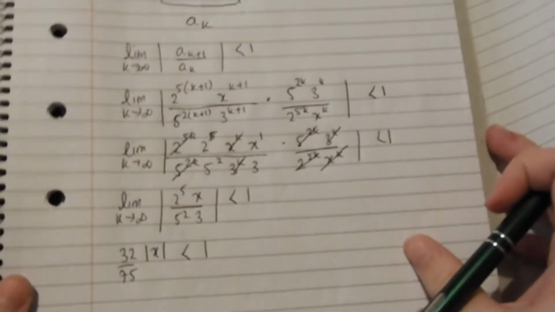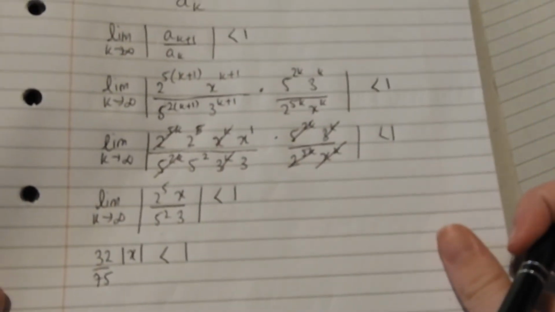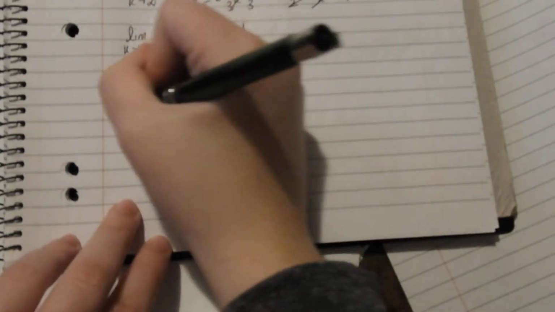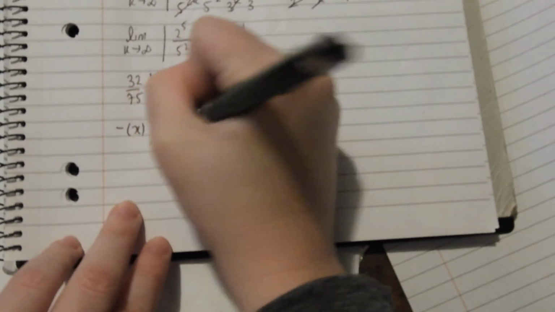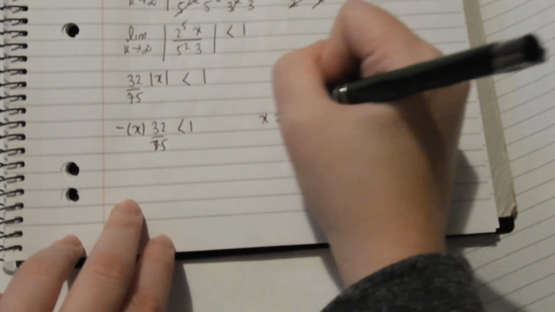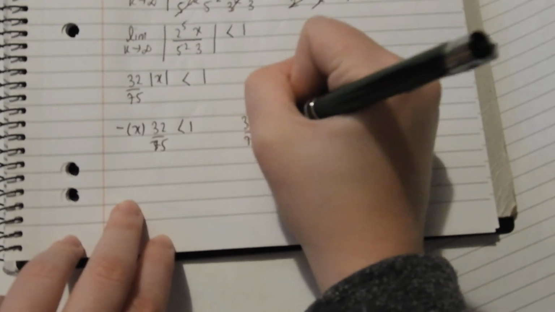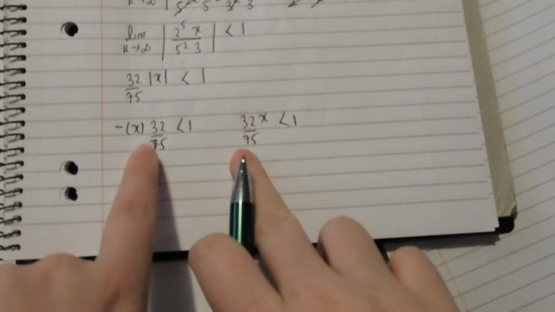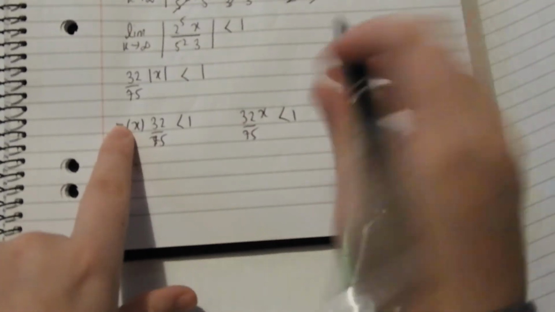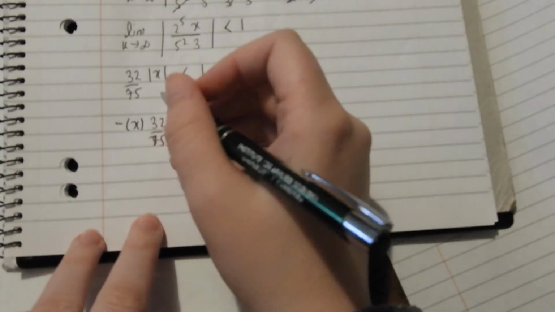Alright, I'm going to move this up now. Everyone got that? Pause it if you haven't gotten up to that point. Alrighty, so this is what we had. And now, what we do is we take the negative of x, 32 on 75, less than 1, and just x. That's how you deal with absolute values to get the two different intervals, the two different points at the end. You put one as negative and one as positive.